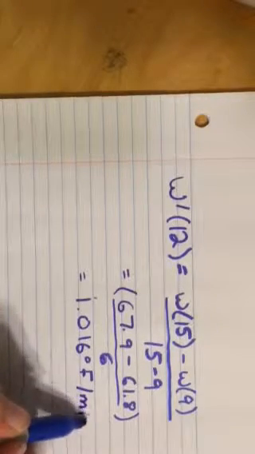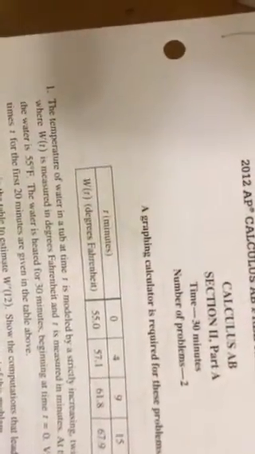And you get an answer of 1.016 degrees Fahrenheit per minute, right? Because we want the rate of change. So what we just found was the slope between these 2 points is 1.016. That means we're going up 1.016 degrees every minute. That's the rate of change.